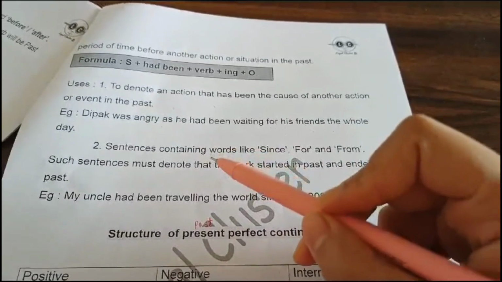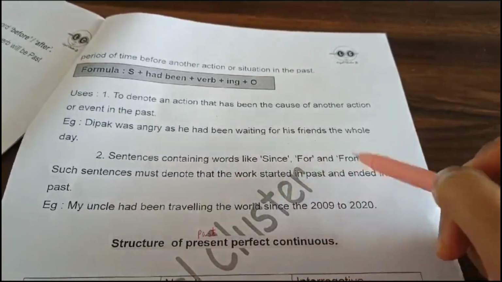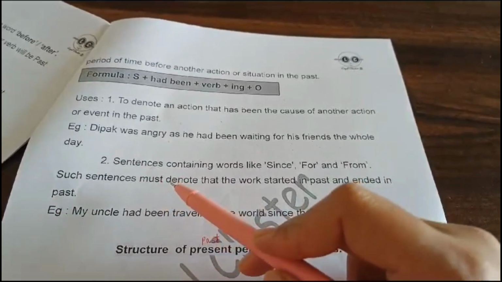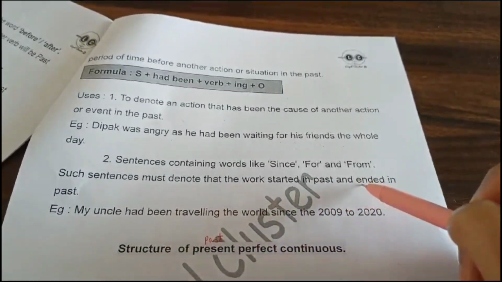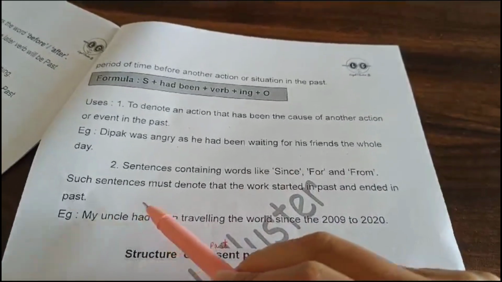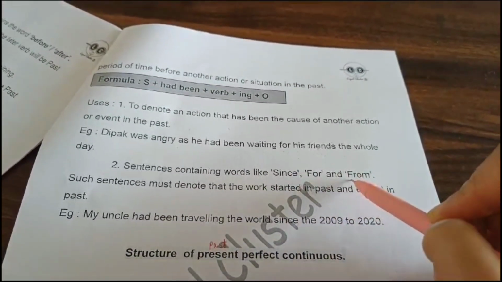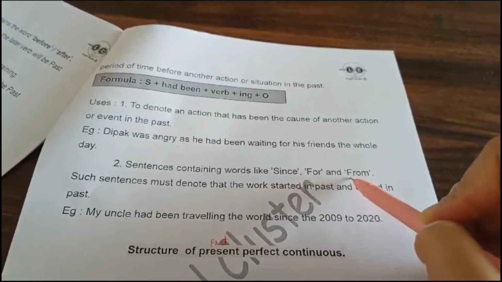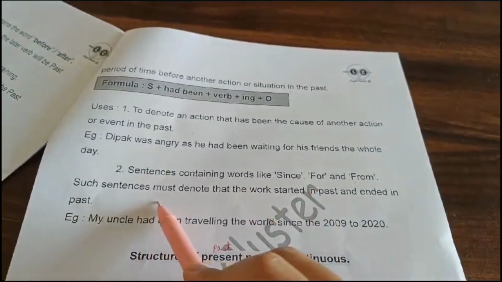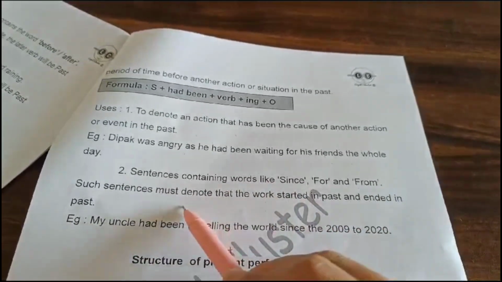Number 2, sentences containing words like since, for and from. Such sentences must denote that the work started in the past and ended in the past. If you see these three words, since, for and from, then we will be using past perfect continuous. But such sentences must denote that the work started in the past and ended in the past.